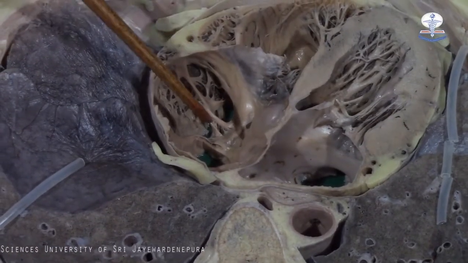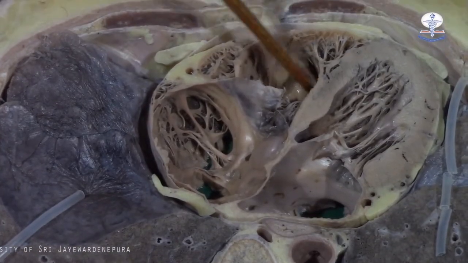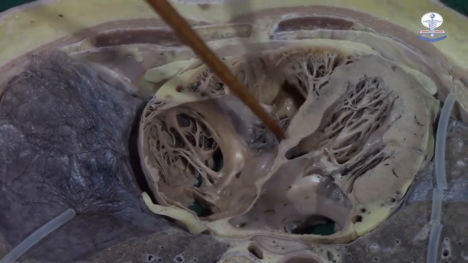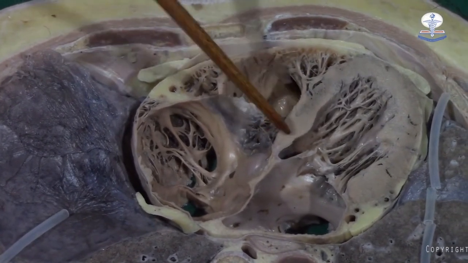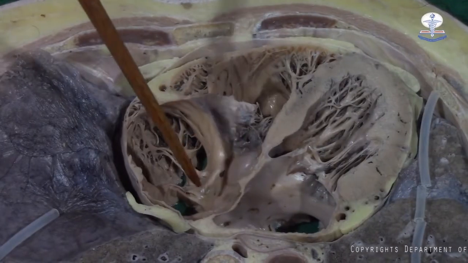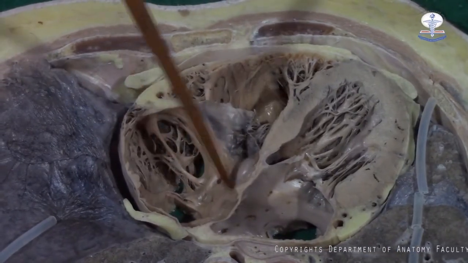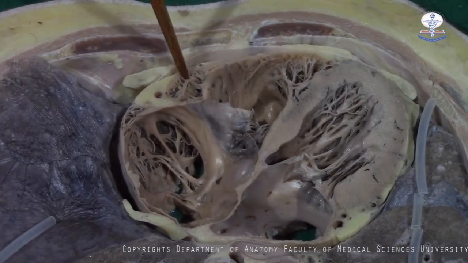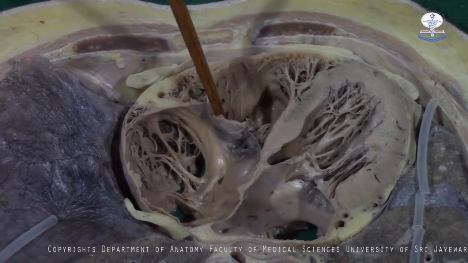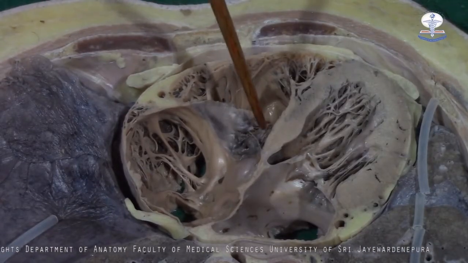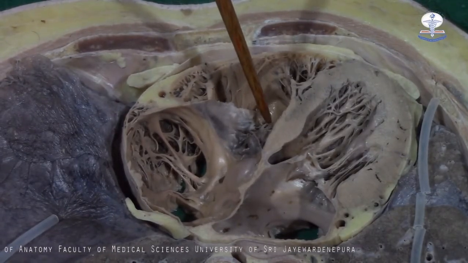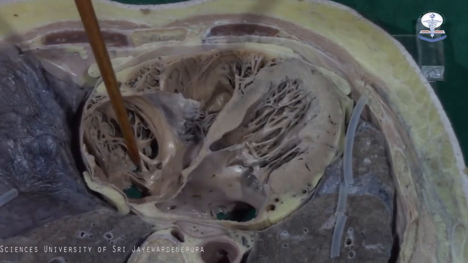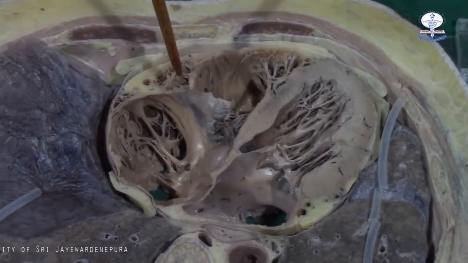On the right side of the specimen, this is your right ventricle, this is your right atrium, this is the interventricular septum which is thick, and this is your interatrial septum. So this is your right atrium and this is your right ventricle. Now this is the tricuspid valve, and you can see some chordae tendineae also which are attached to the tricuspid valve. Now we will go into a detailed description of the right atrium.